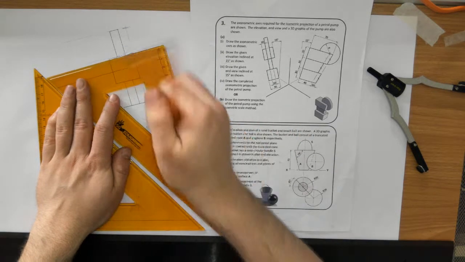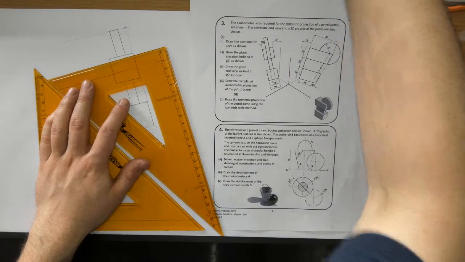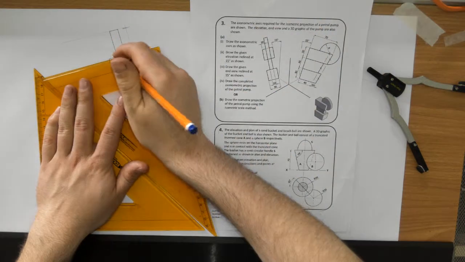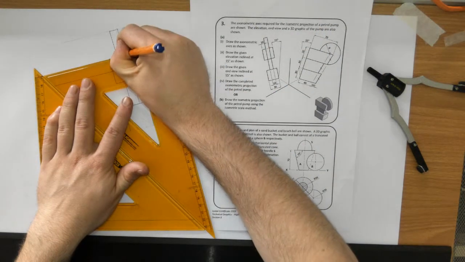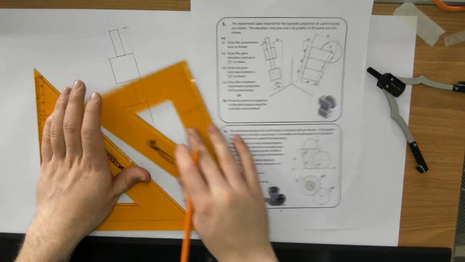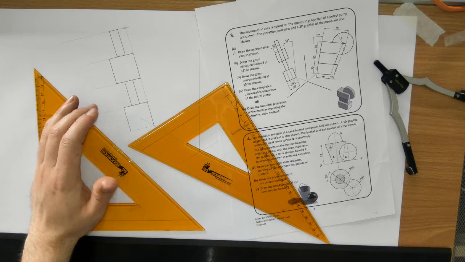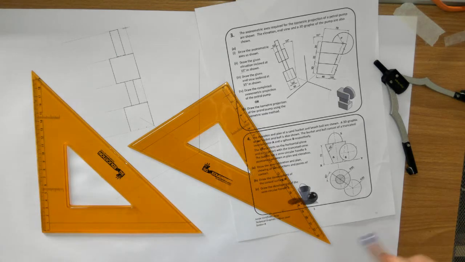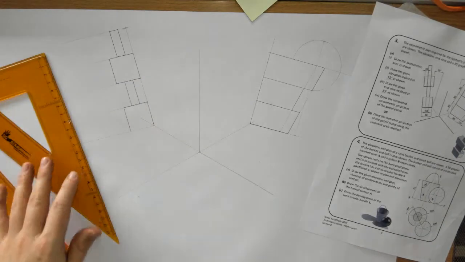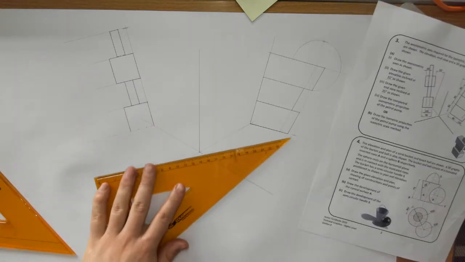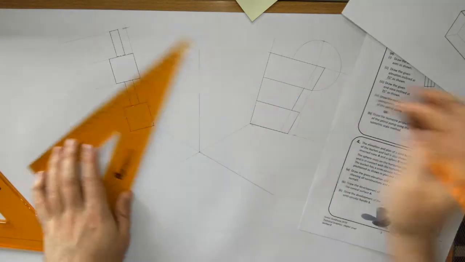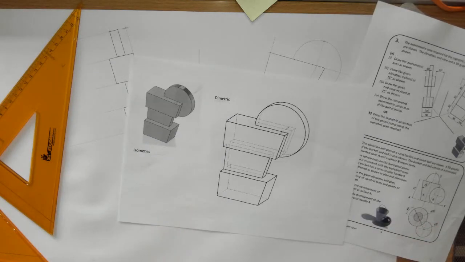Sorry there, I just need to, that should be hidden detail. Now, we're ready to get started. Right, so we'll keep it simple. Let's do the bottom pump first.